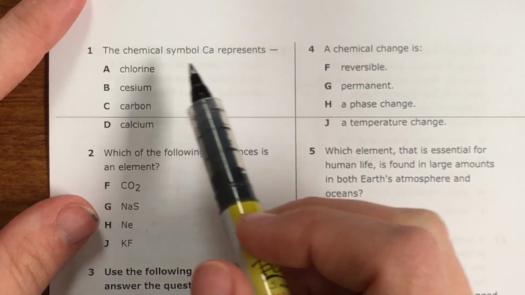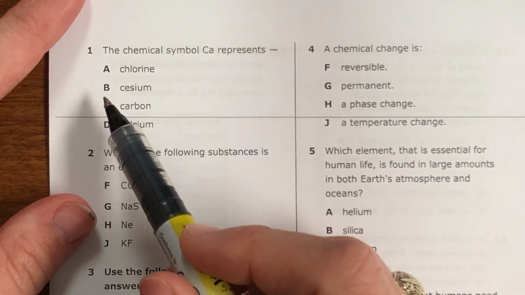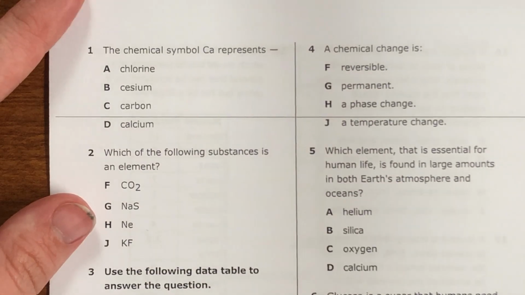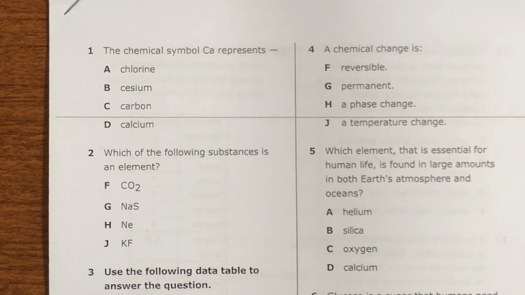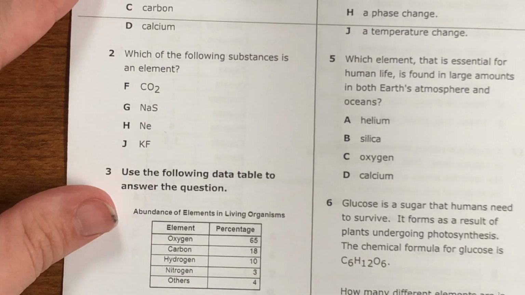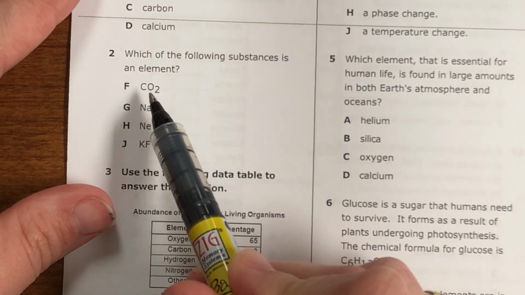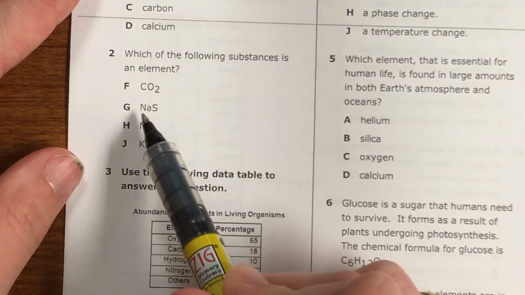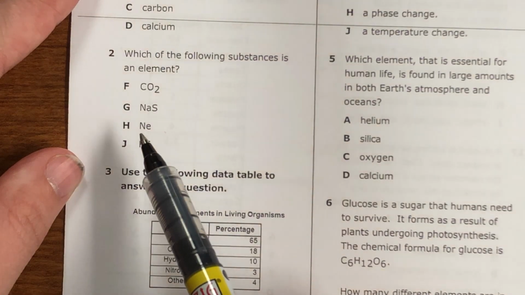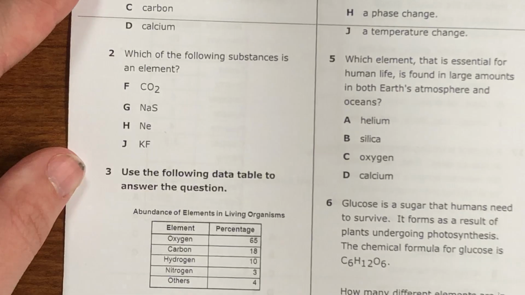Number 1, the chemical symbol capital C lowercase a represents A, chlorine, B, cesium, C, carbon, or D, calcium. You can pause to use your periodic table here if you need to. All right, number 2. Which of the following substances is an element? F, capital C, capital O2, G, capital N, lowercase a, capital S, H, capital N, lowercase e, or J, capital K, capital F.